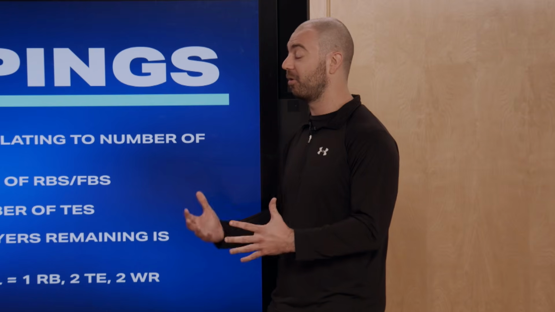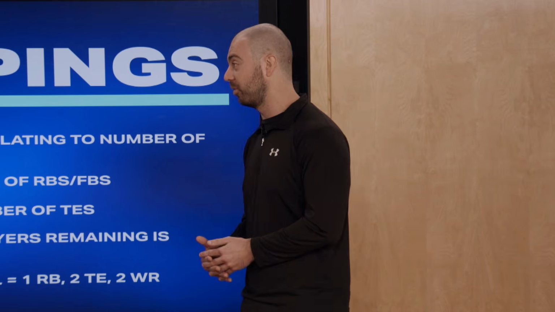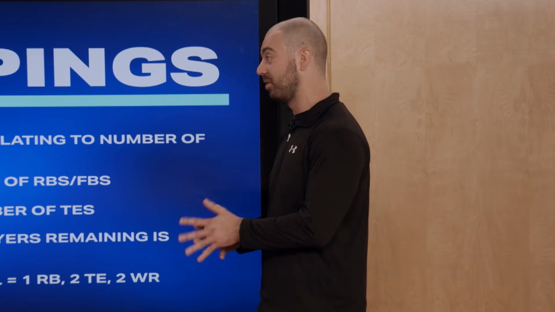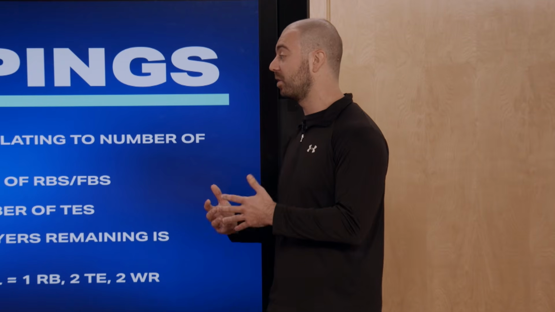And there's ways to categorize these things when it comes to how many receivers, how many tight ends, how many running backs are out there. That's what really dictates it first. And then you get into formation and motions and then the play itself and everything like that. So what we're going to go over first is how to structure this and how it's talked about.